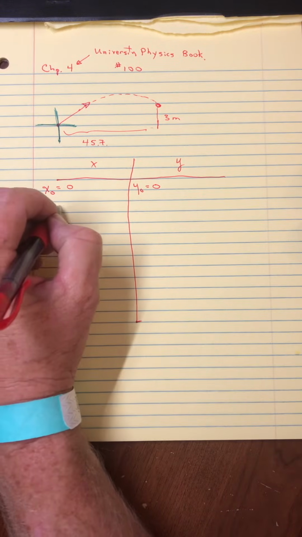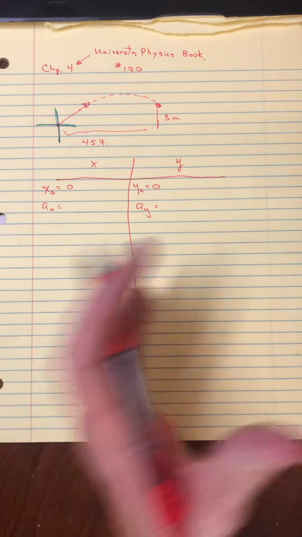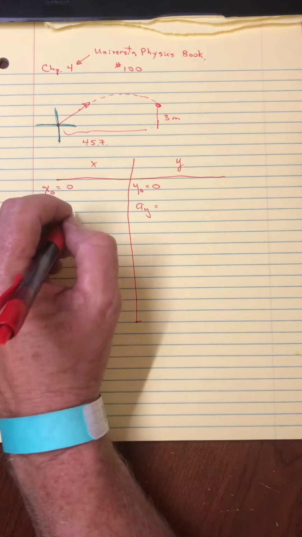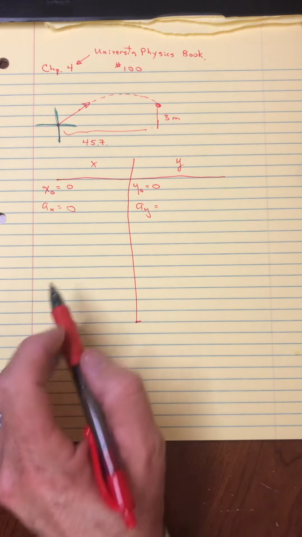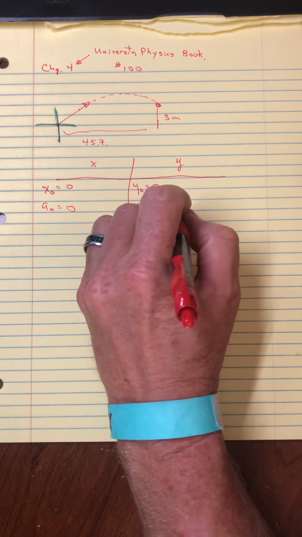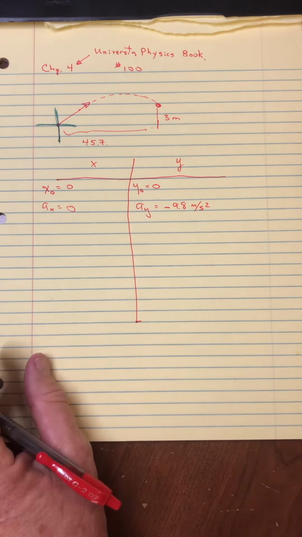The other thing to always remember is that once you have a projectile, you know the acceleration, and there are two of them, one in X and one in Y. The acceleration in the X direction is 0. In the Y direction, it's negative 9.8 meters per second squared.